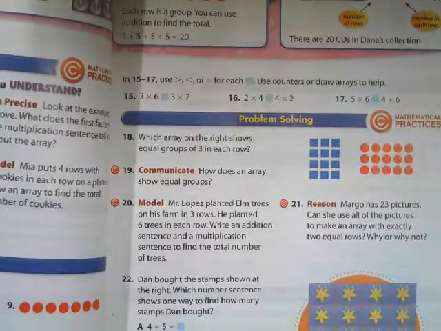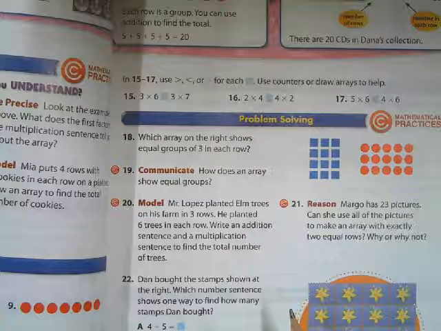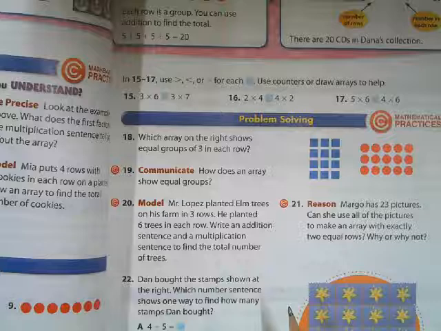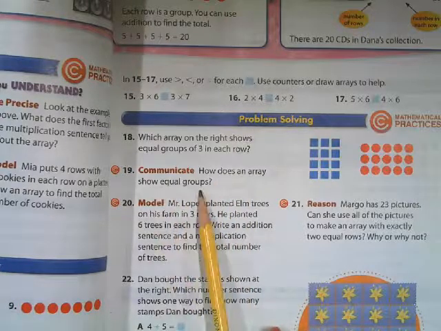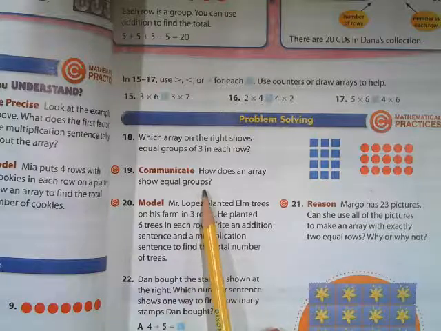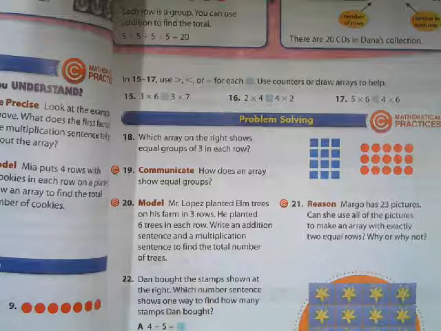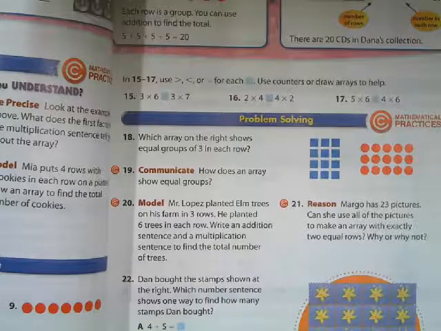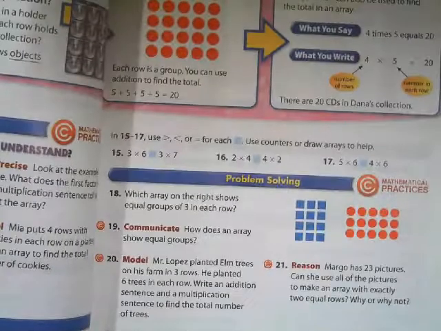On 18, 19, 20, and 21, please make sure and pay attention to what they're asking you to do. And here it says, how does an array show equal groups? Well, think about what the groups are in this particular case. In our last lesson, we talked about groups. In this case, our groups are considered what?